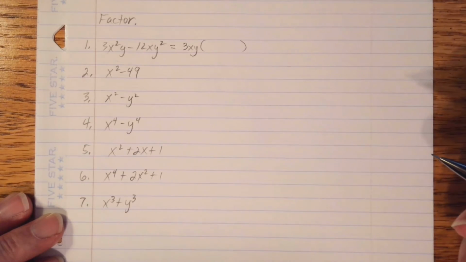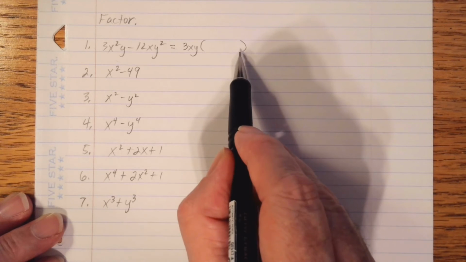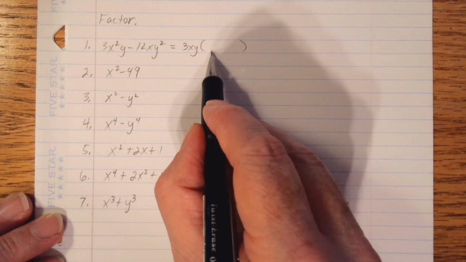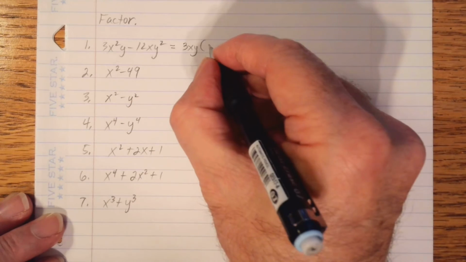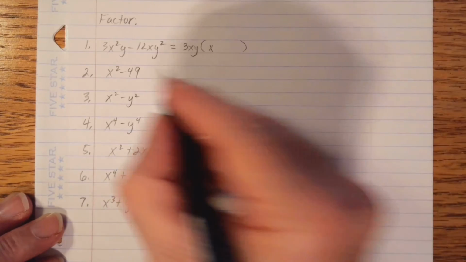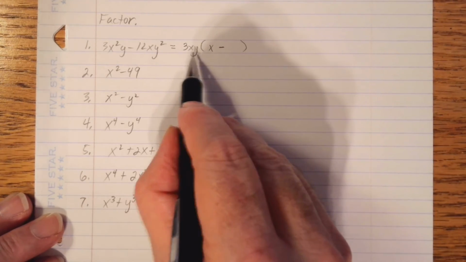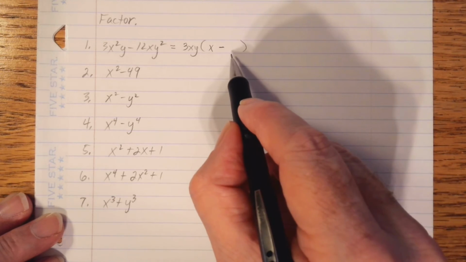And then basically at this point we're doing the distributive property in reverse. Since we have 2 terms here, we're going to have 2 here, and our GCF, 3xy times this first term, should give me what I have here. Notice the only thing I'm missing is x. Then we have a minus. And then 3xy times something gives us this second term, and that's what's going to go here.